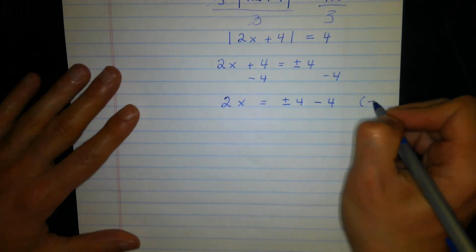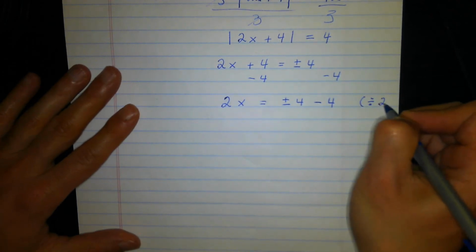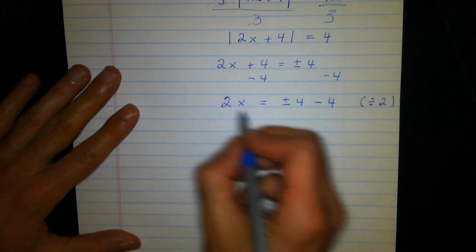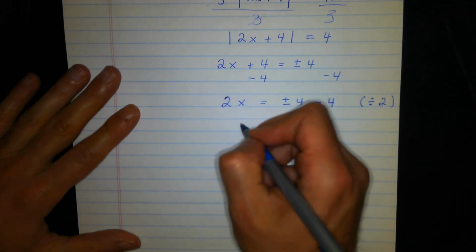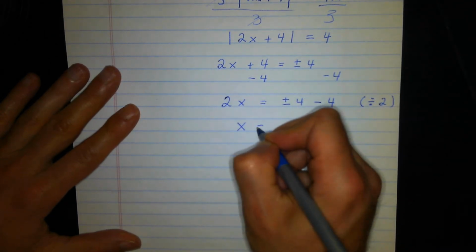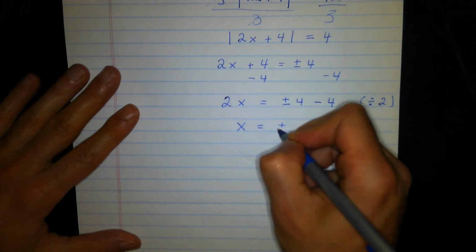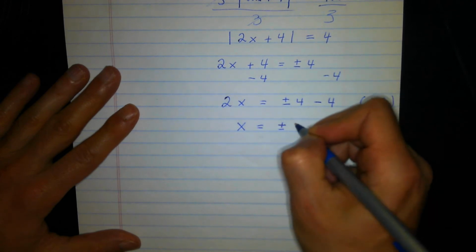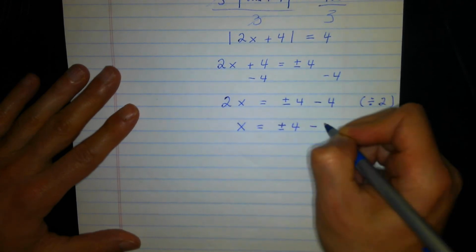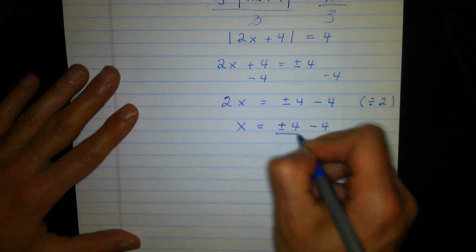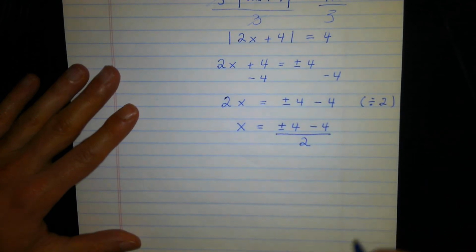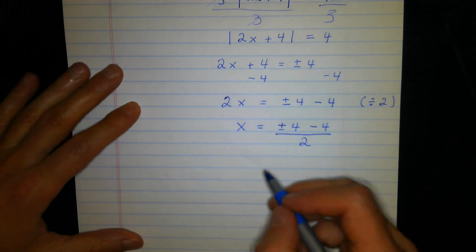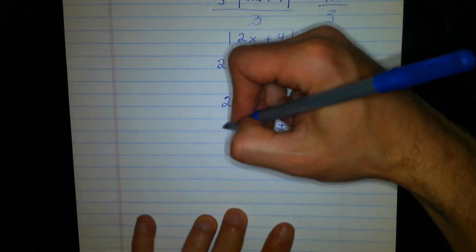Then I'm just going to divide both sides by 2. If I do that, the 2's cancel on the left side, and I'm just left with x equals plus or minus 4, minus 4 divided by 2. And now we can set up our 2 solutions.